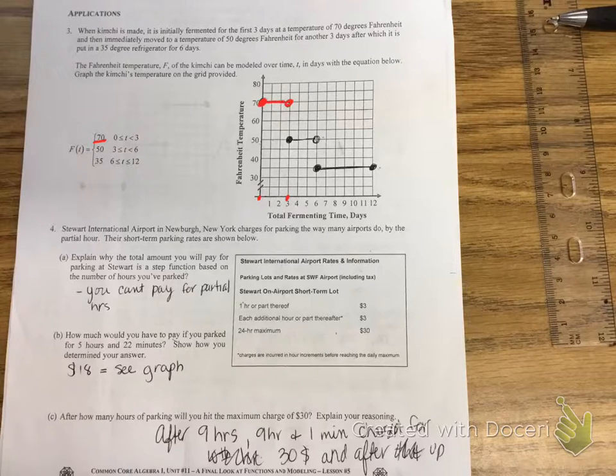The next one, I go to the 50 and I'm starting at 3 and it says it's solid because it's equal to, and it goes to 6. The third one, I go to 35. Starts here. And it goes all the way. And it includes, they're both solid. Are there any questions?